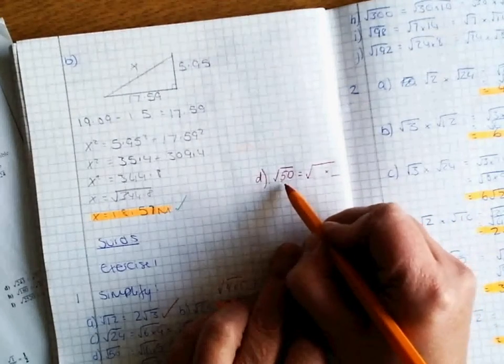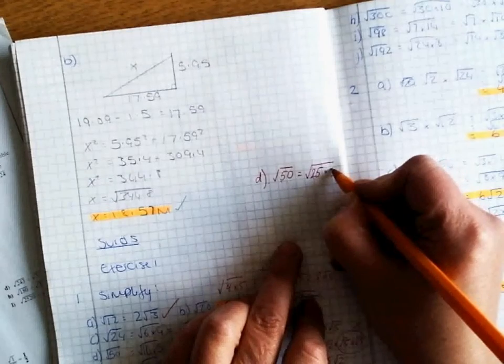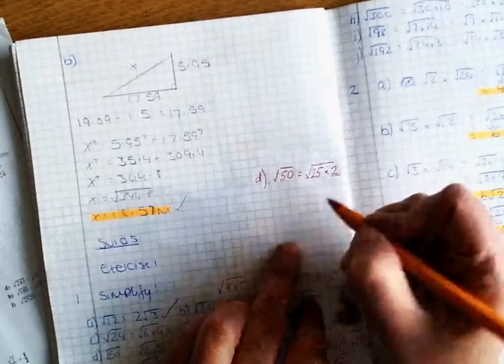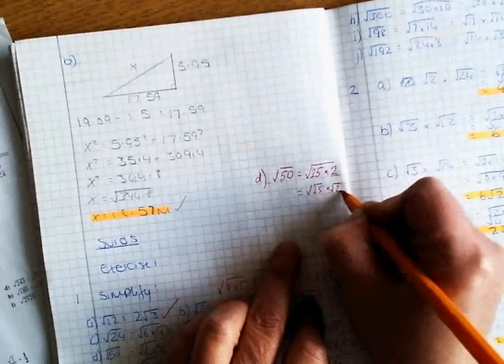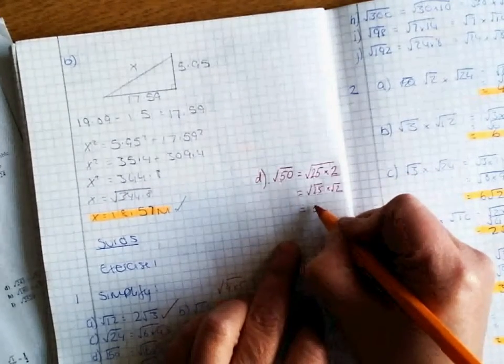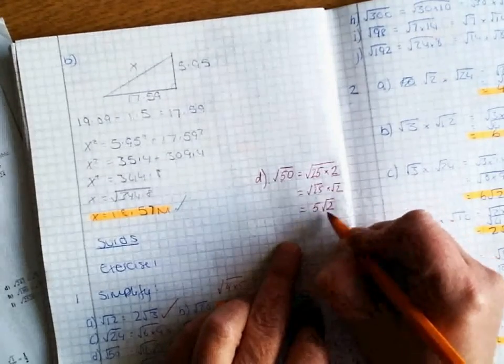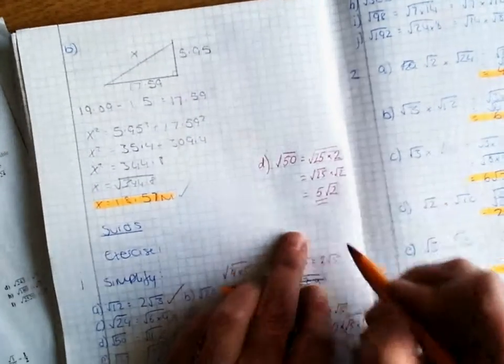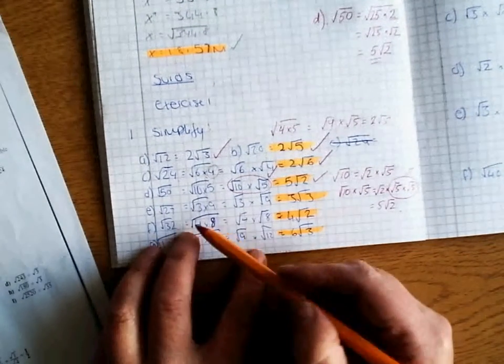The biggest perfect square that I can think of is 25, and so therefore the second number has to be 2, and now we write square root of 25 times square root of 2. Square root of 25 is 5, and multiplied by root of 2 simply will be 5 roots of 2, and that's the answer. Okay, right, let's check the next question.